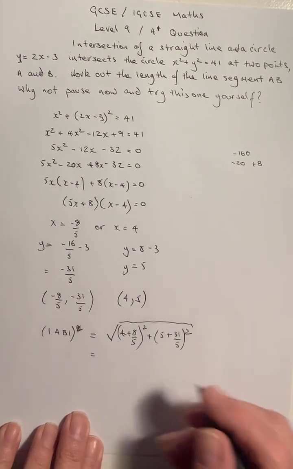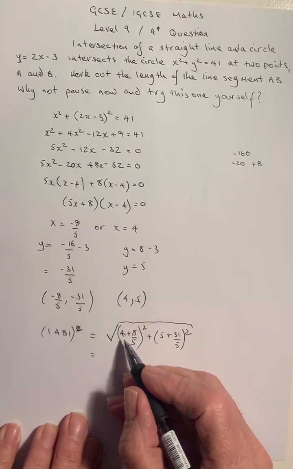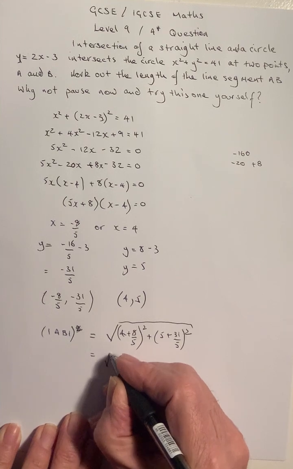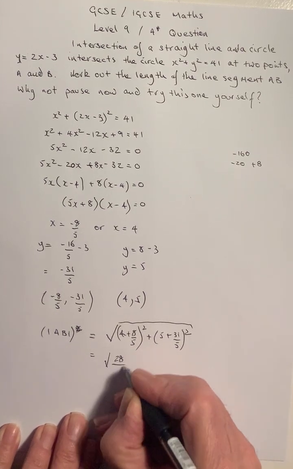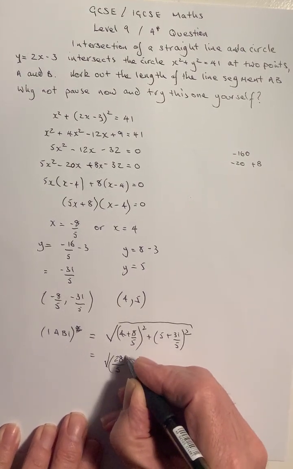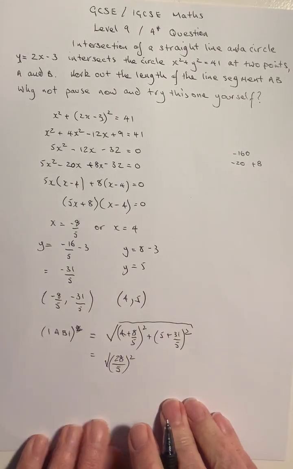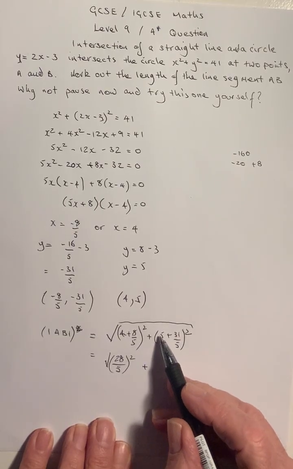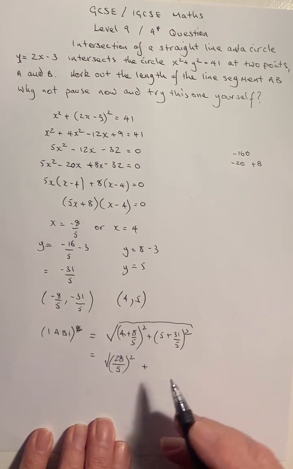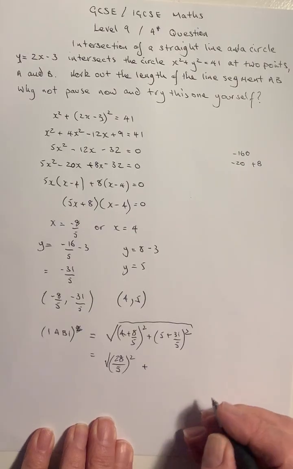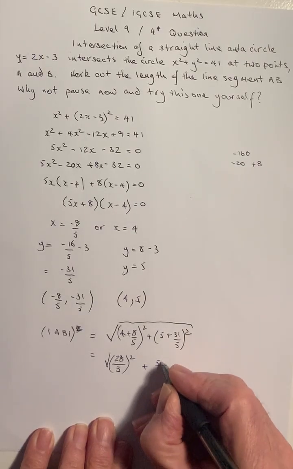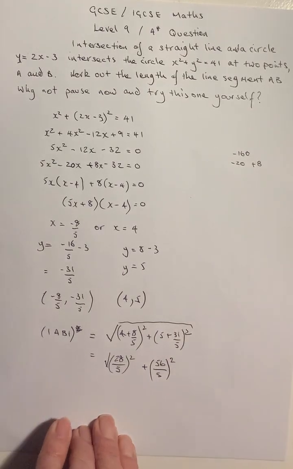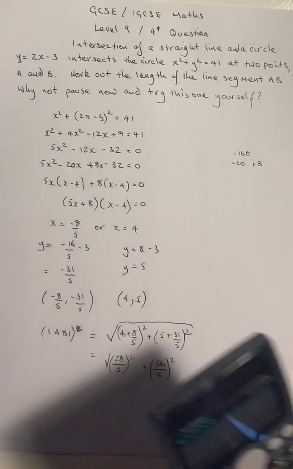which is 4 is 20 over 5, so this is 28 over 5. The square root of 28 over 5 squared, and plus 25 over 5 is 5. 25 over 5 plus 31 over 5 is 56 over 5. All squared, and now we can use our calculator.